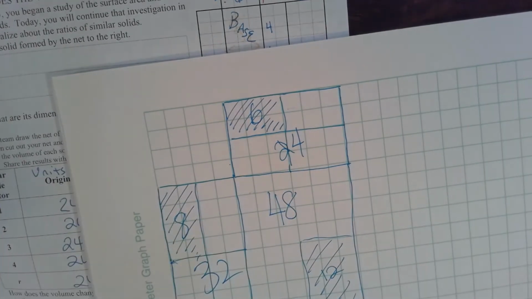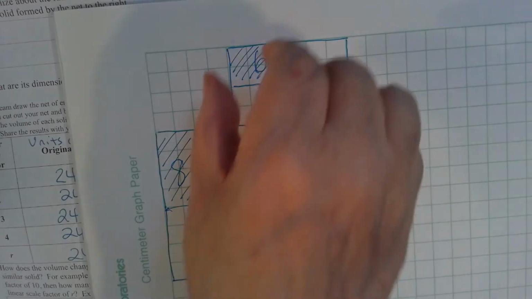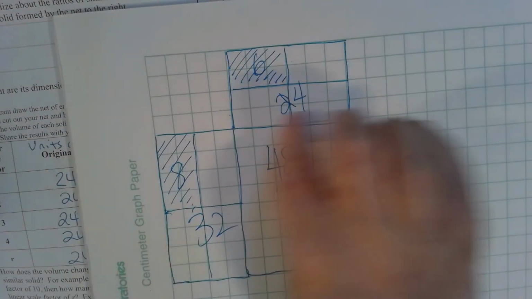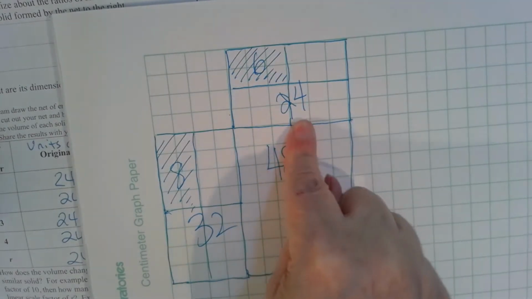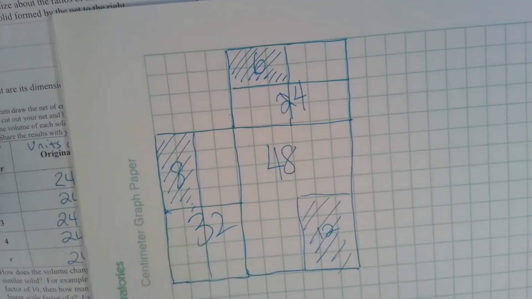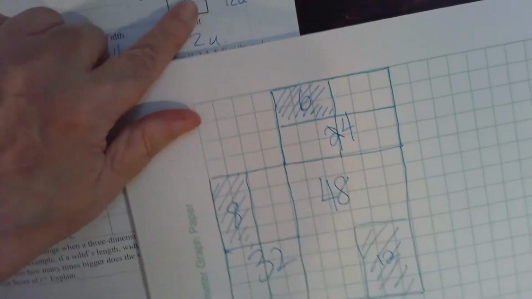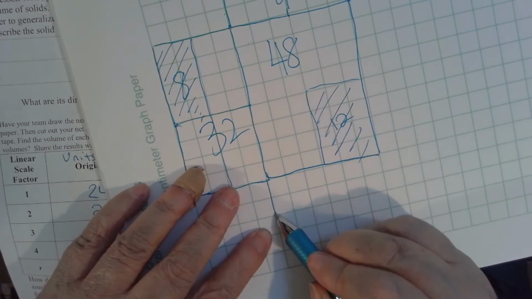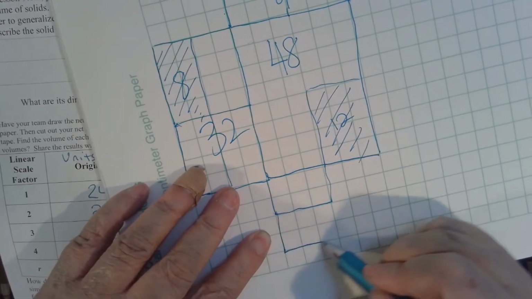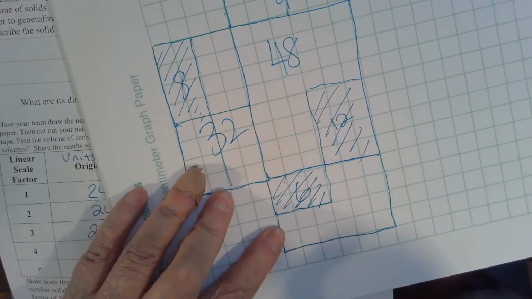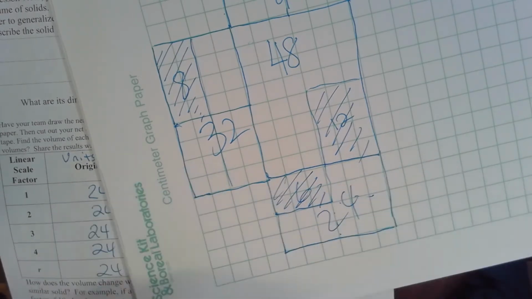So hopefully you're starting to see a pattern here. We made the object twice as big, but each of these shapes is not twice as big. It's actually 4 times as big. And so let's see if we can figure out how that's going to affect the volume. So I'm going to keep going. This bottom one is a 2 by 3. So instead of 2 by 3, it's going to be 4 by 6. So this is the original 6, and the new one is going to be 24.